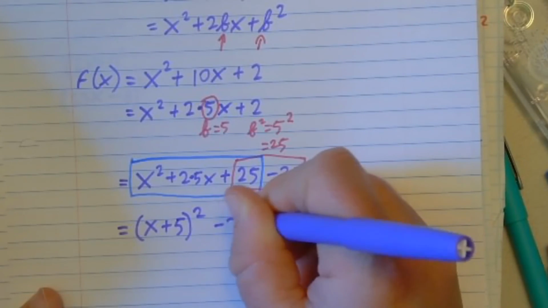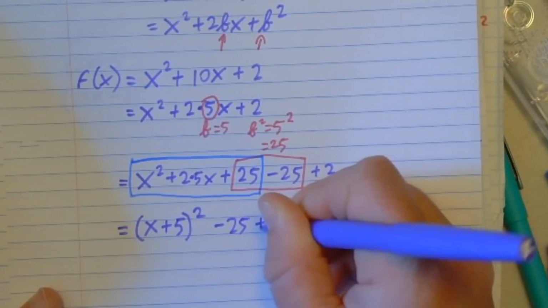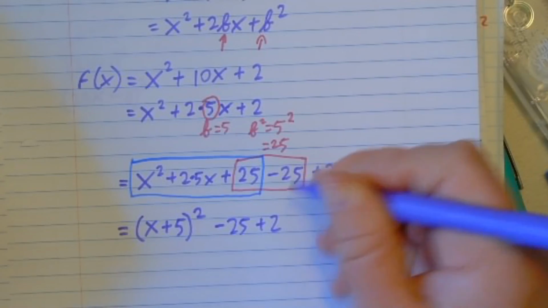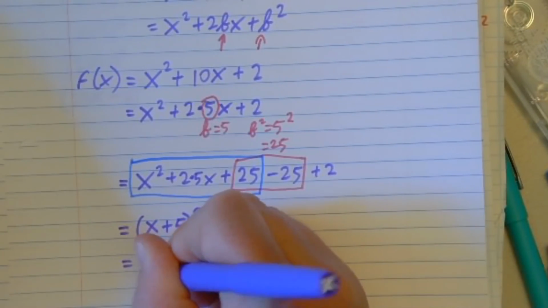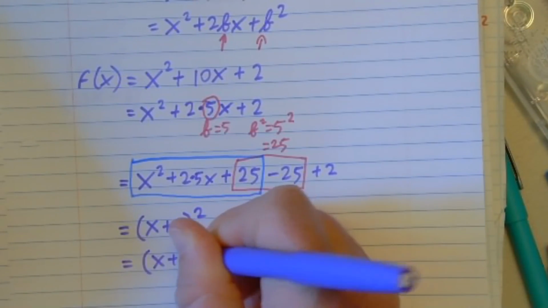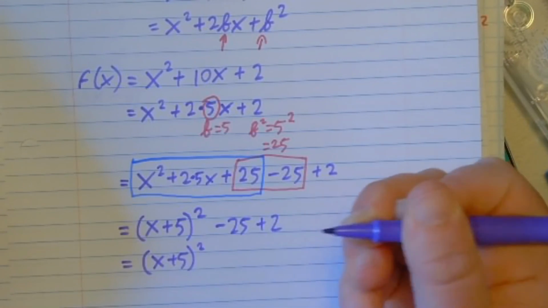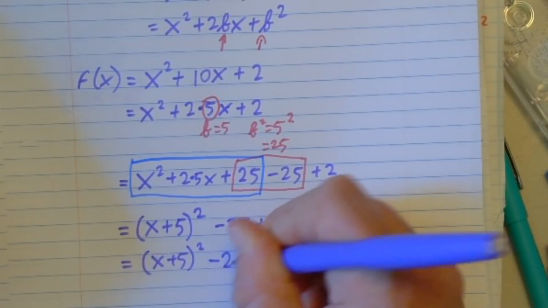And I have minus 25 plus 2, so I have a little cleanup there. And I would get x plus 5 squared minus 23.